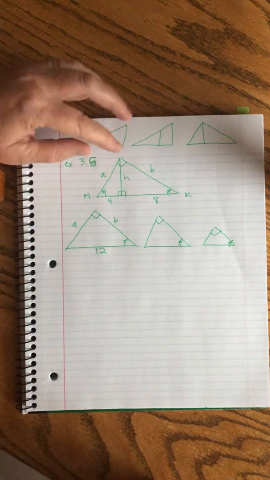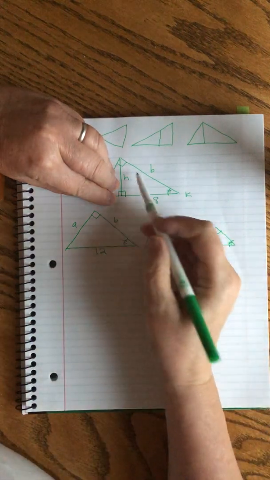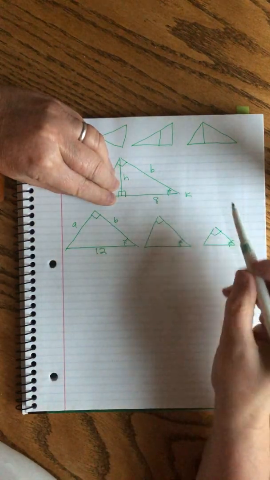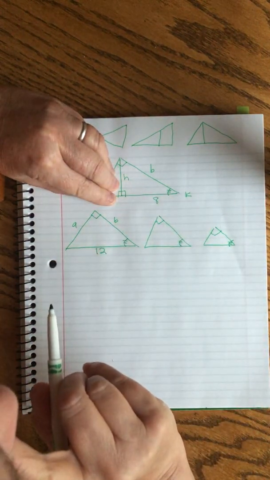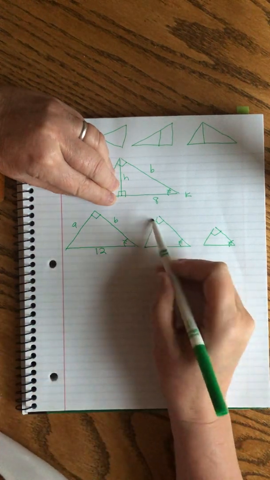Okay? Now we reorient ourselves and we're looking at the medium triangle. And what we see is the hypotenuse is down here, opposite the right angle.